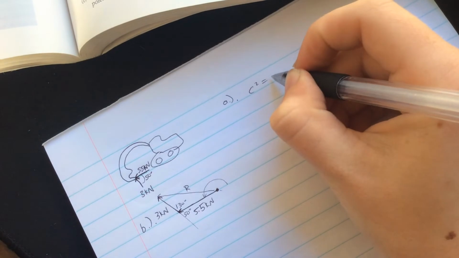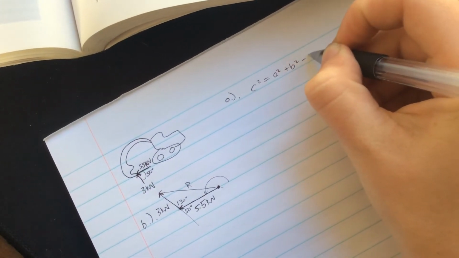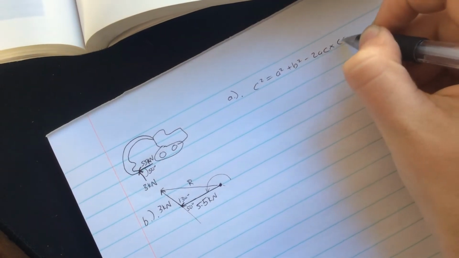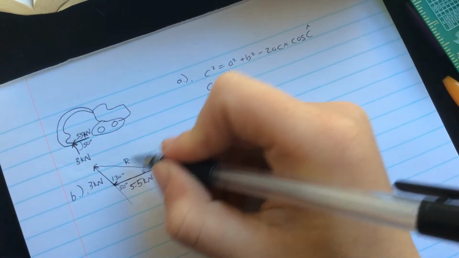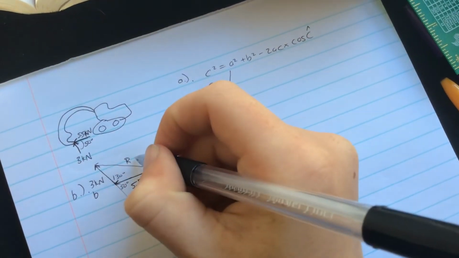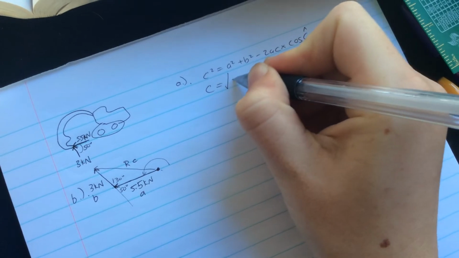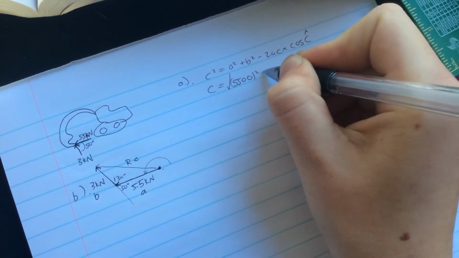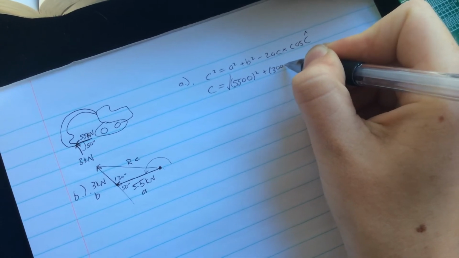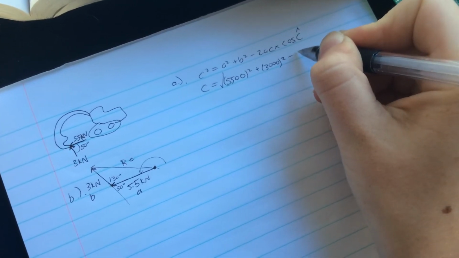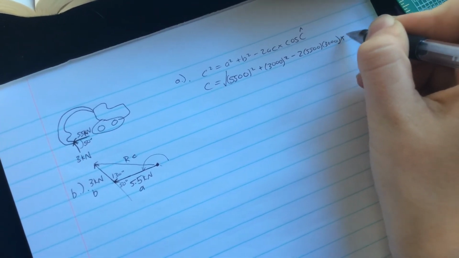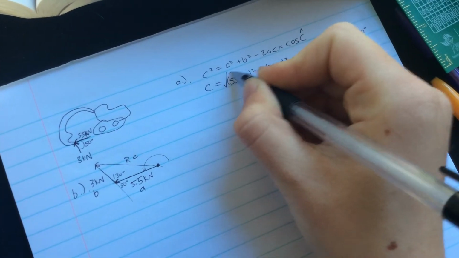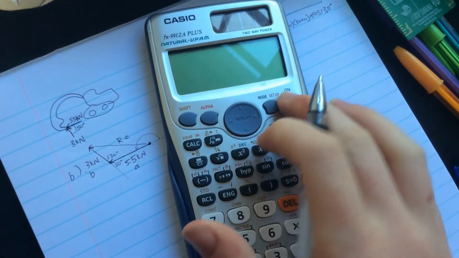So the cosine rule is c squared equals a squared plus b squared minus 2ab times cos C. And then we make this a, this b, and this is c. 5500 squared plus 3000 squared minus 2 times 5500 times 3000 times cos 130 degrees. Type that into the calculator.